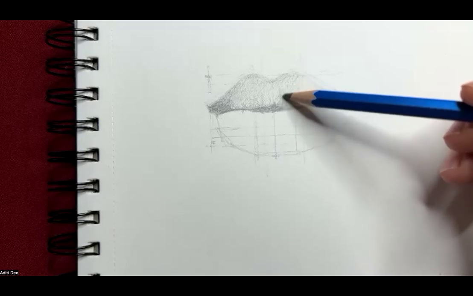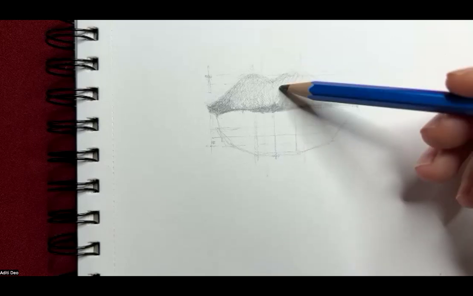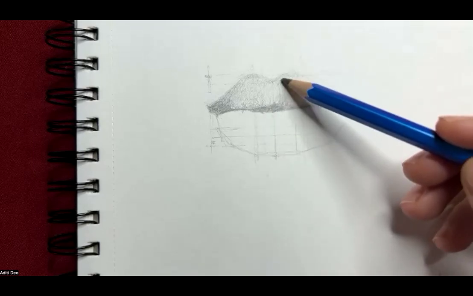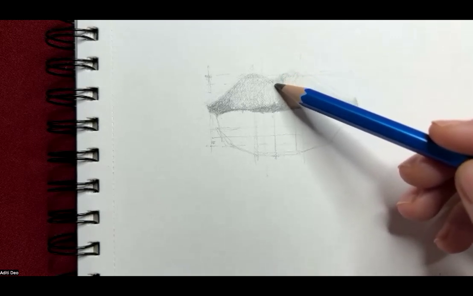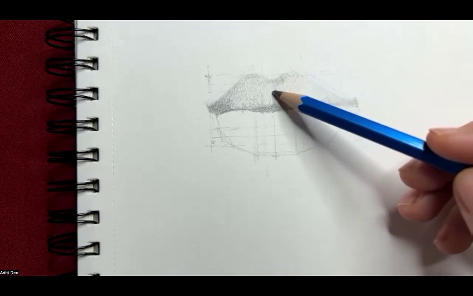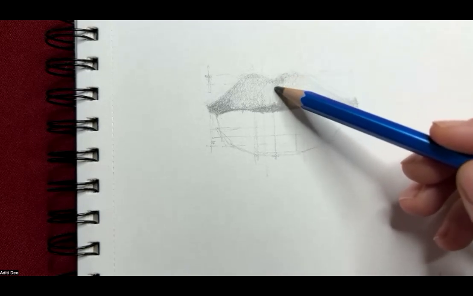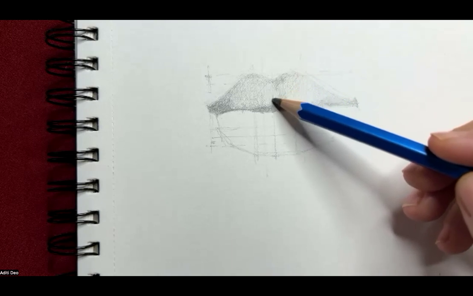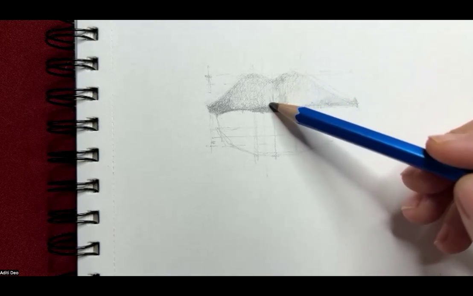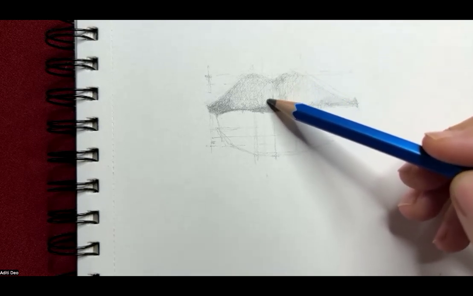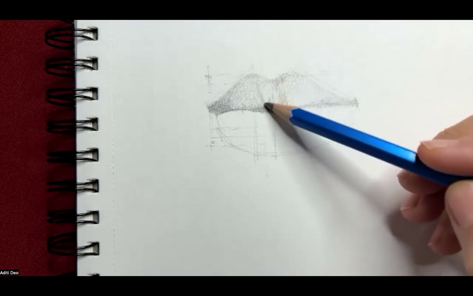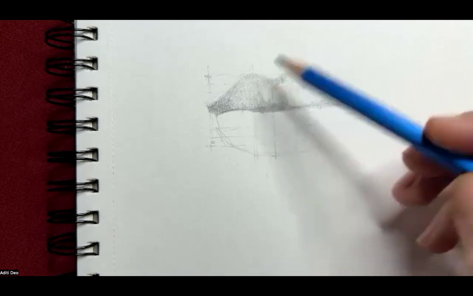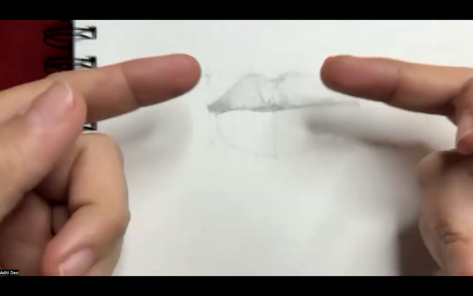While you are shading this, you'll notice that within that gray tone as well, there are multiple other gray tones and lines and creases. And you can start seeing them gradually. The more you look at the subject, the more you will notice every little thing about it. So, in that, notice how the lines on the lip are coming outward and going upward.